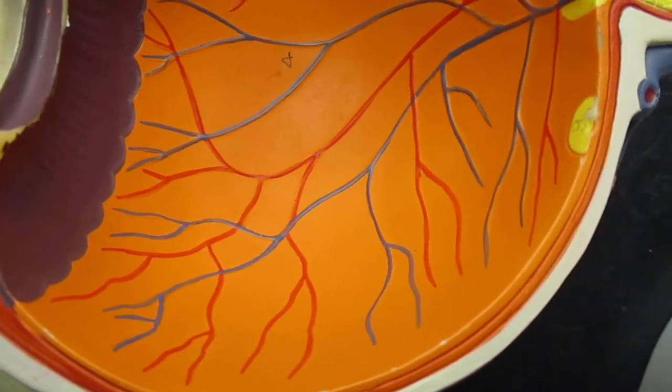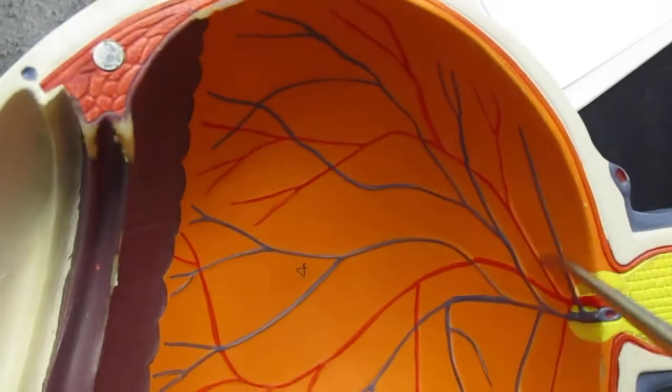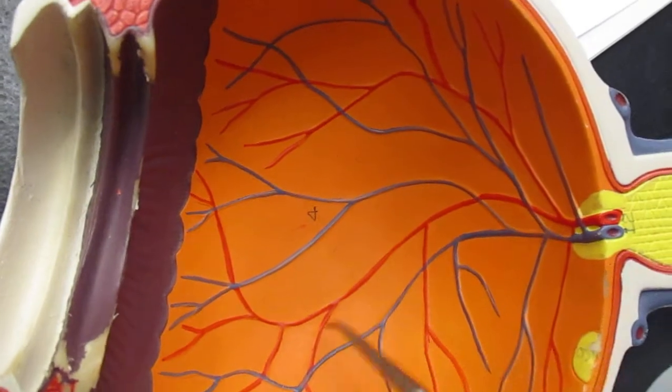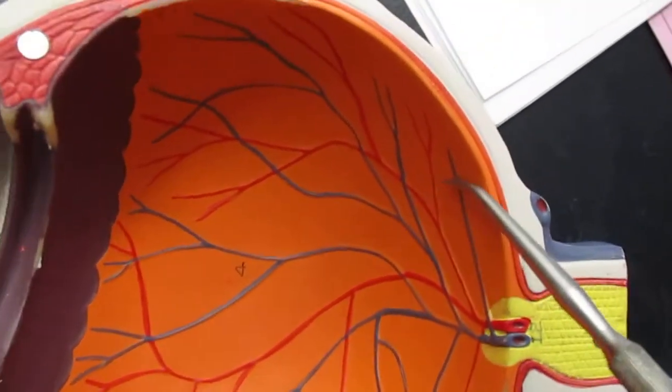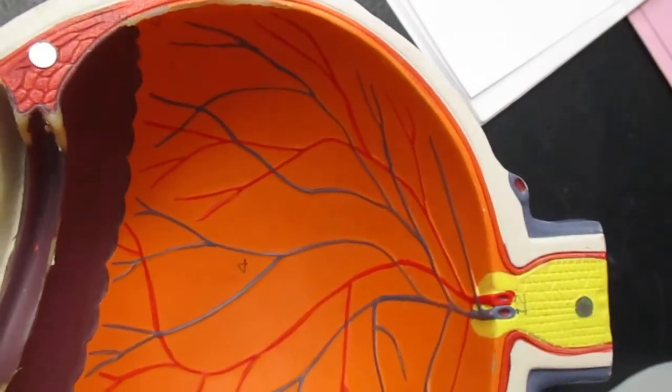Okay. Next we have the retina. That's this structure right here. It's where you have the rods and the cones. Here we have some blood vessels. So the retina is right here. That's the orange structure.